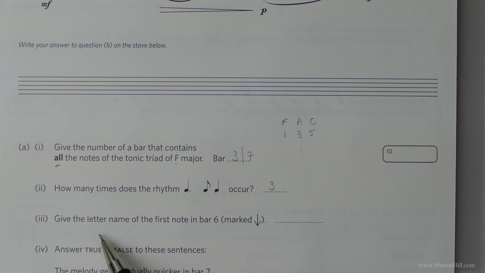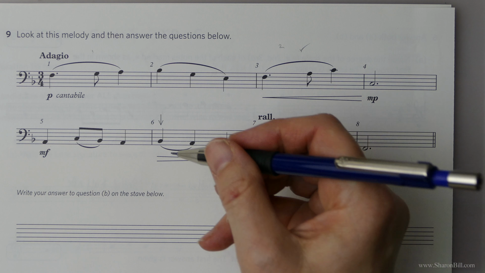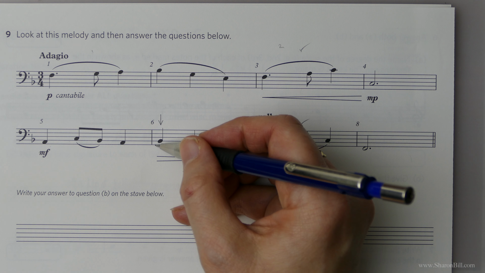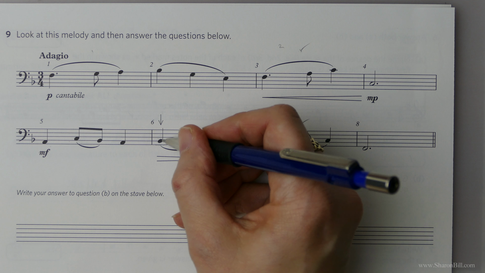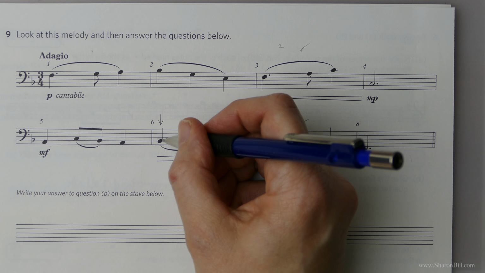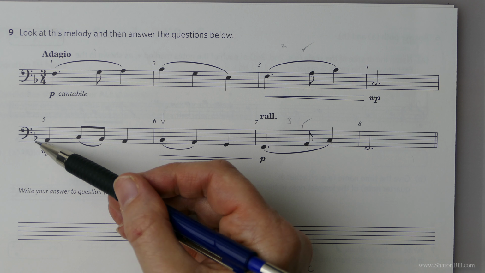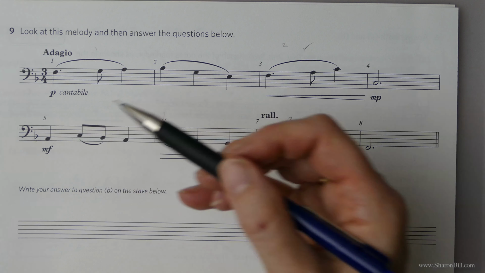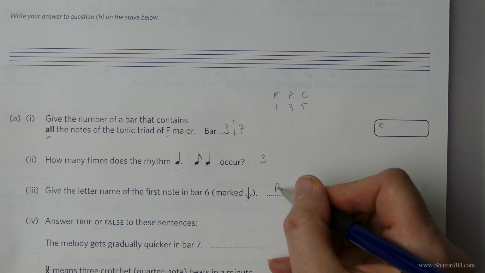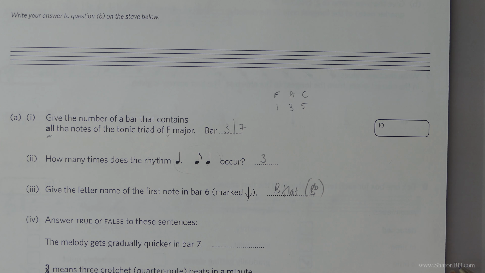Now give the letter name of the first note in bar 6. They've marked it with an arrow. So here we're in bass clef. So the notes are Good Boys Deserve Football Always. So good boys, it's a B. However, that's not quite the full story because we're in F major. We have a key signature of B flat. So that is actually a B flat. So just watch out you don't forget your key signature there. So B flat, or you could say B flat and use the symbol.